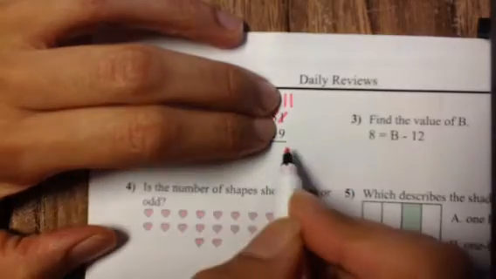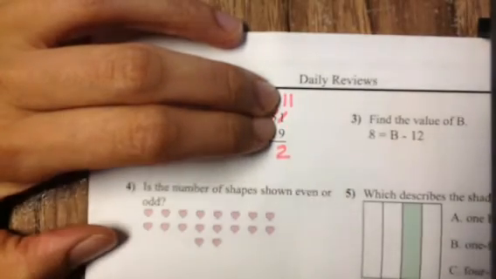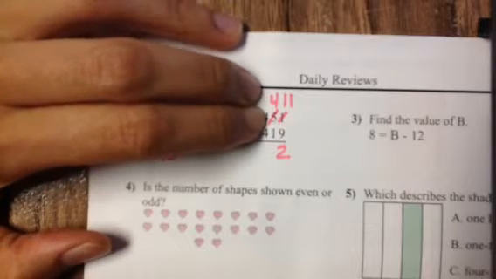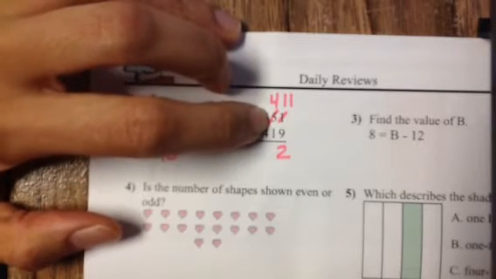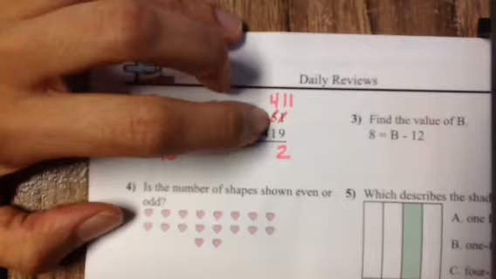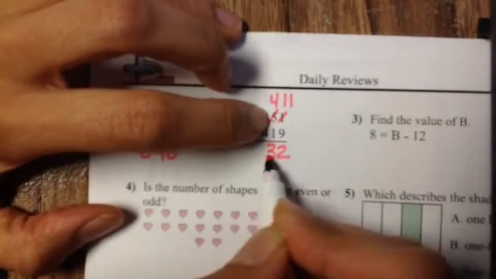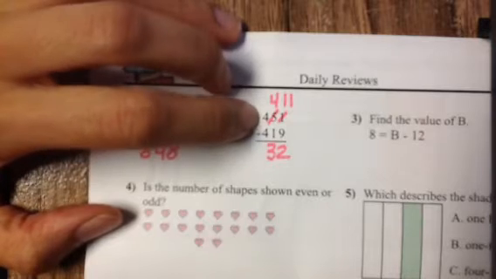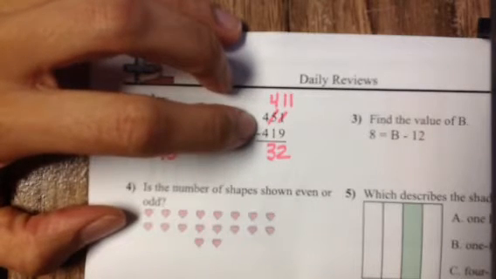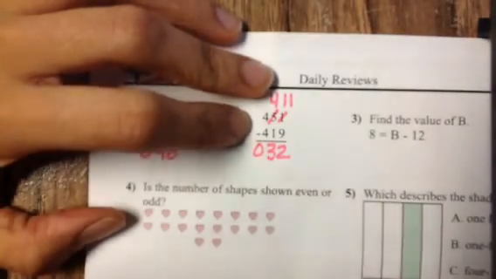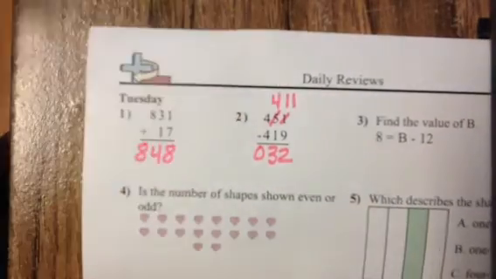That is 2. Okay, what about 4 take away 1? Can we do that? Let me see, 4 fingers, take away 1. And what is that? That is 3. All right, and the hundreds place, 4 take away 4 is 0. So the answer is 32.